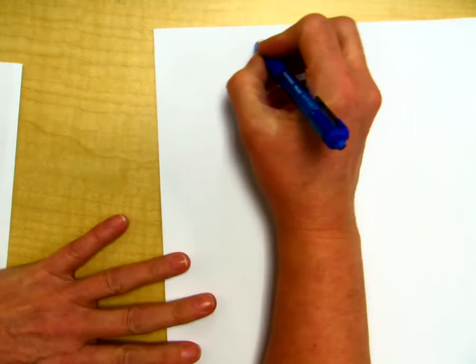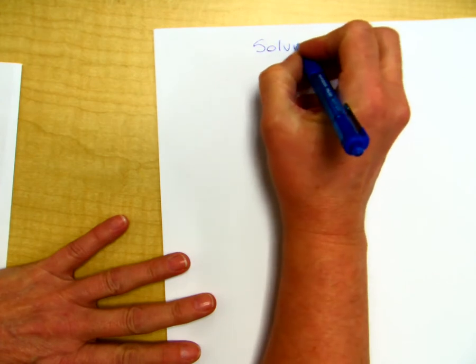Hello, students. In this video, we will be looking at several examples of some particular kinds of literal equations that we call linear equations, and we will be solving for y for these three examples. So we will call this solving for y.